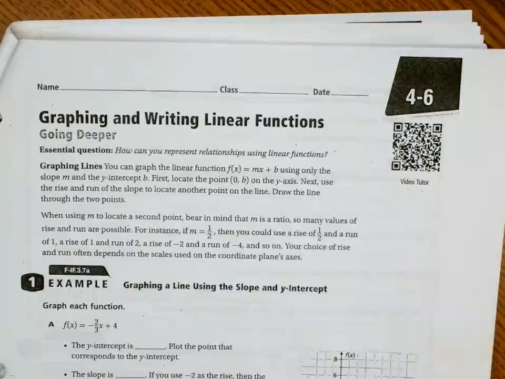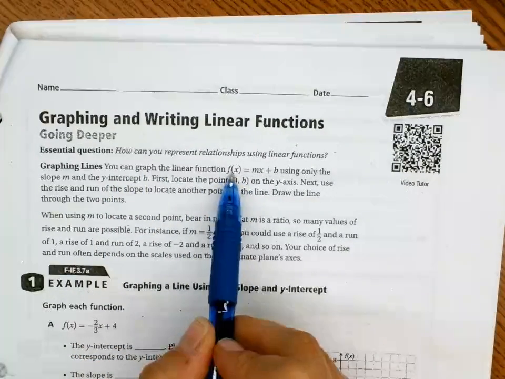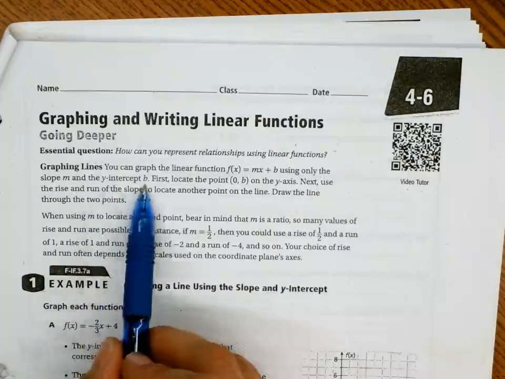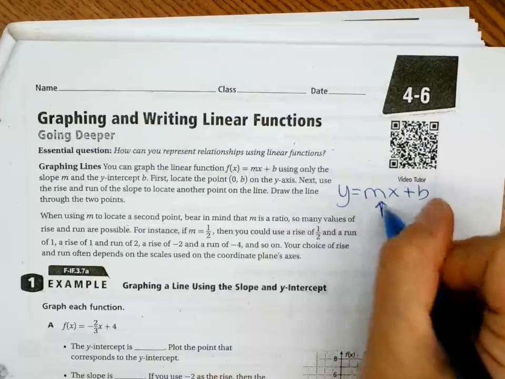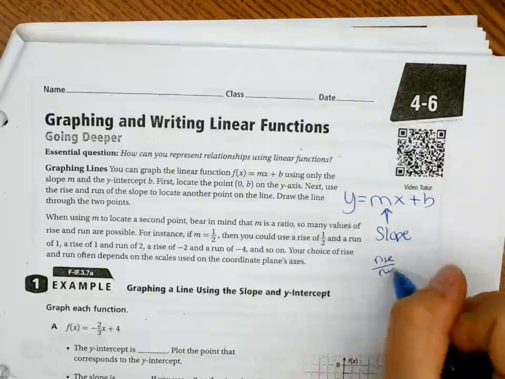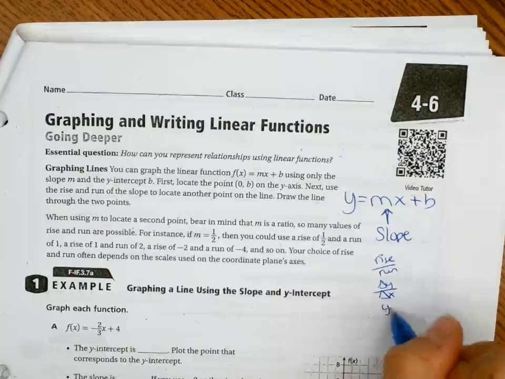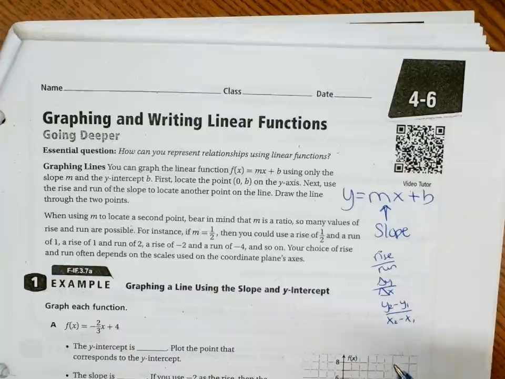Alright, so graphing lines. You can graph the linear function f of x equals mx plus b, which is really just y equals mx plus b, by using the slope m and the y-intercept b. So when we have y equals mx plus b, m is your slope, your rise over run, or your change in y over change in x, which is really just y2 minus y1 over x2 minus x1, right? Your slope or your rate of change.